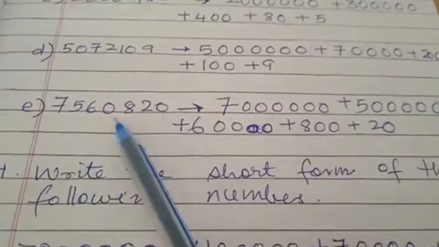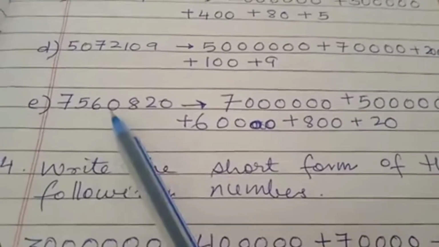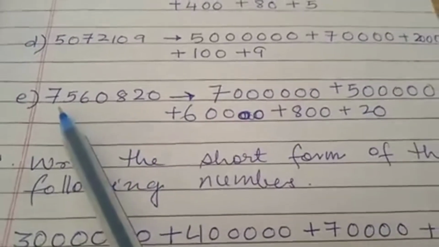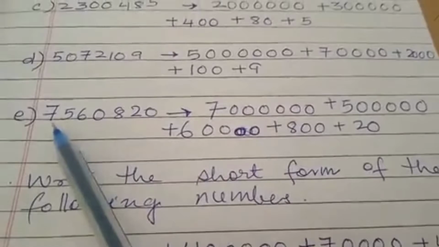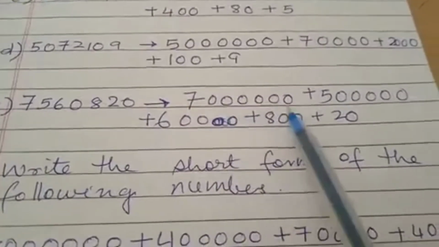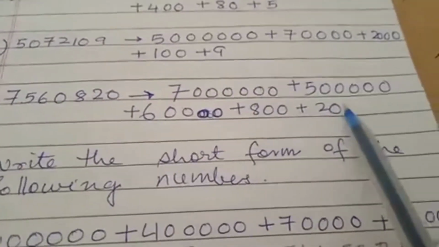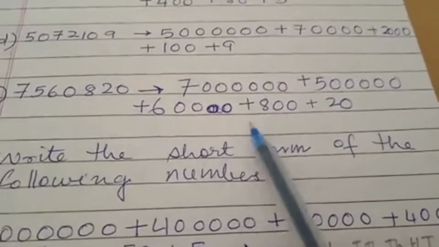We will write, this is actually 75 lakh 60,820. So 7 is in the 10 lakh space. So you write 7 and 1 2 3 4 5 6 zeros after that. We write 5 and 5 zeros after that. We write 6 and 4 zeros after that.